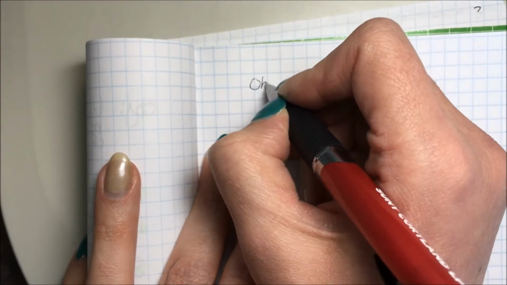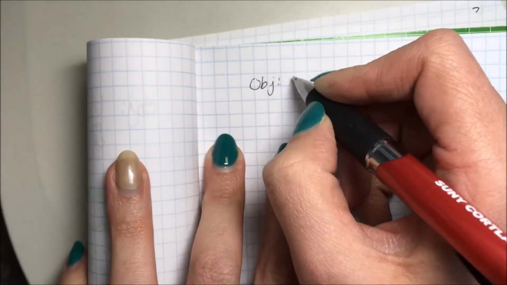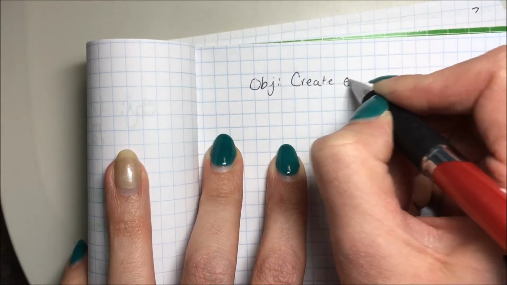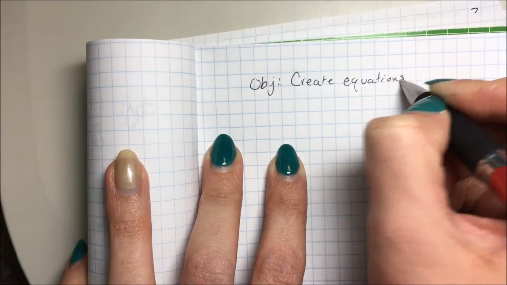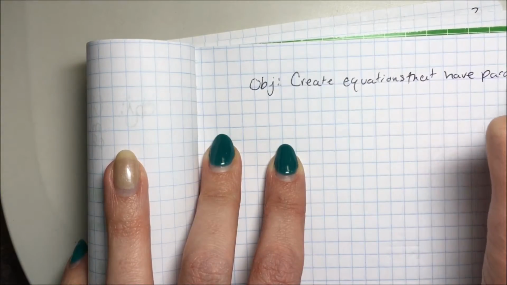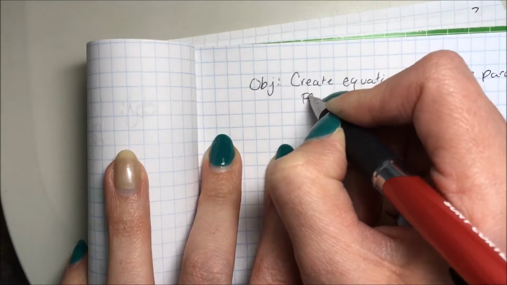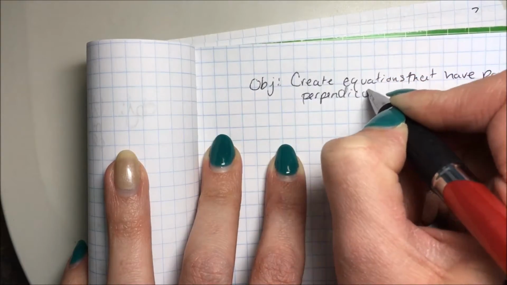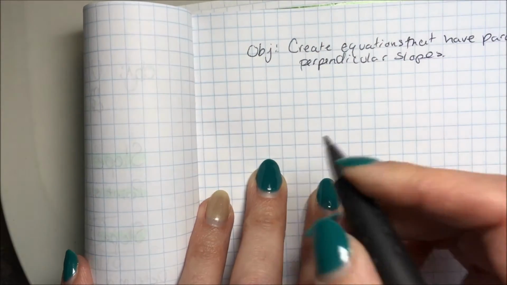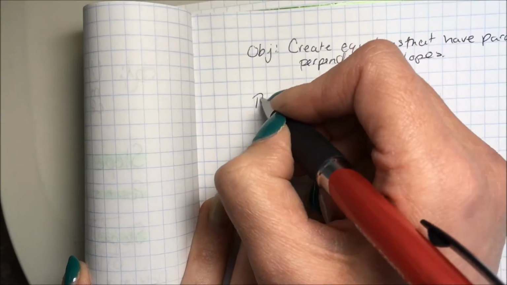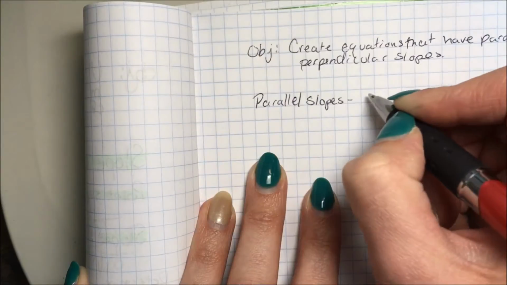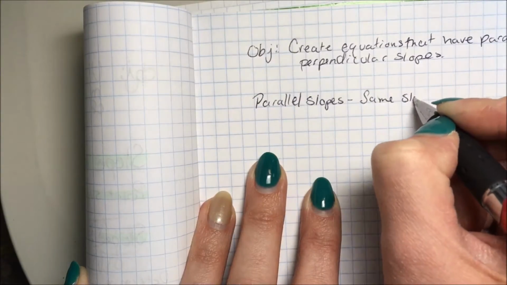So our objective today is to create equations that have parallel or perpendicular slopes. Okay, let's start with the definition of parallel slopes. Parallel slopes have the same slope.